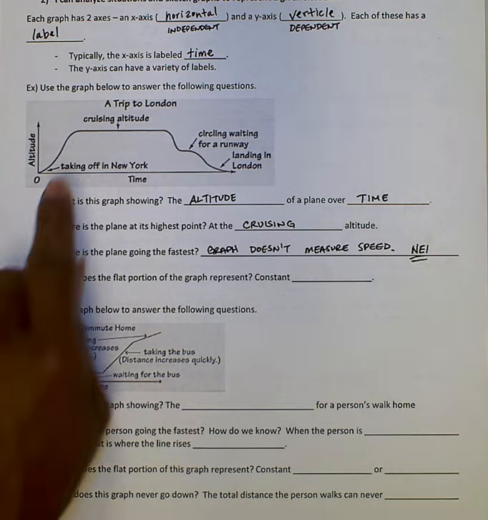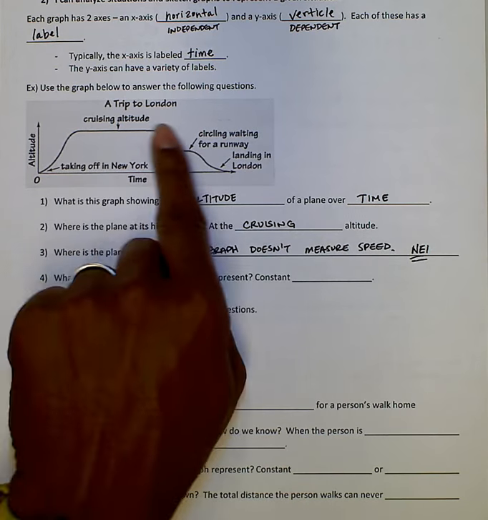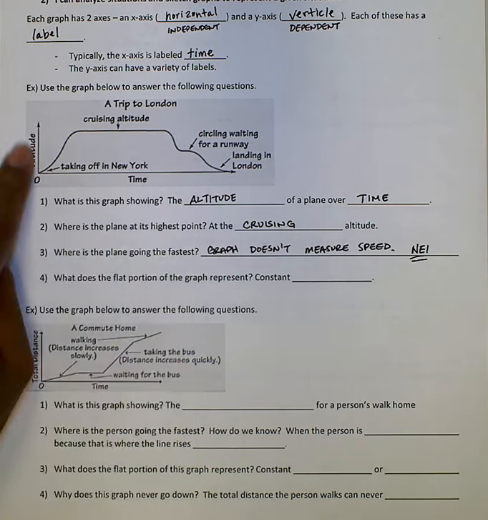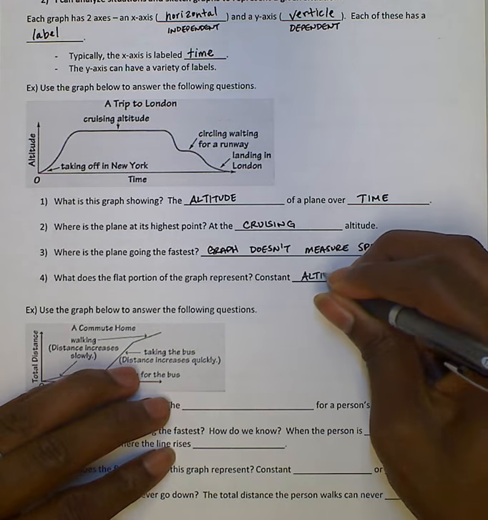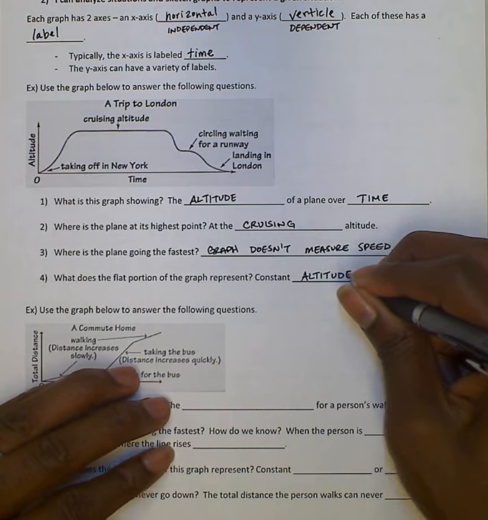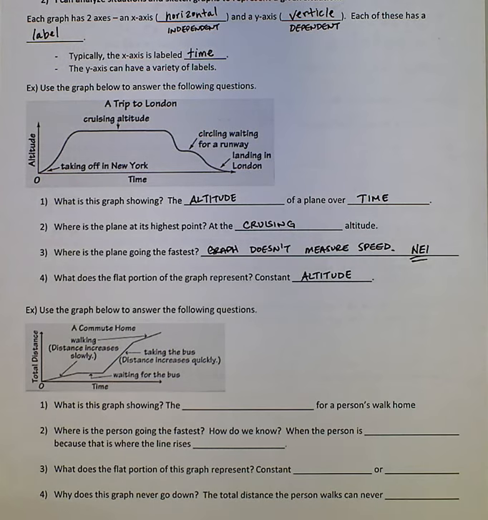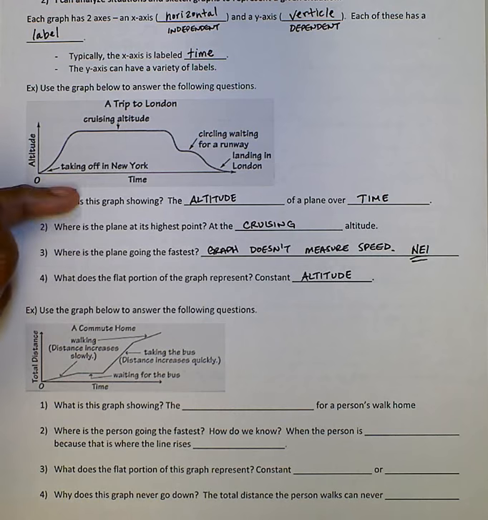And what does the flat portion of this graph represent? Well, when this graph is flat, it shows that it's a constant altitude. It's not going up anymore, it's not going down anymore. The altitude's staying the same. And that's just us using the labels and interpreting what's happening in the graph to answer these questions.